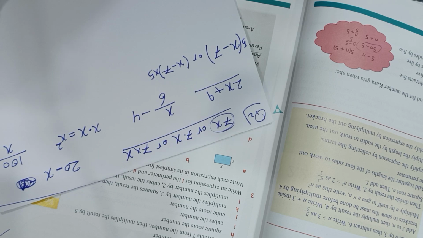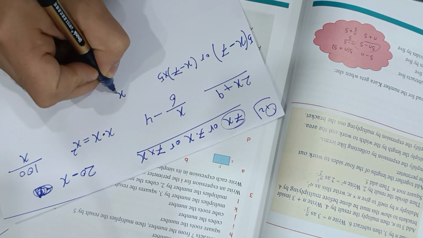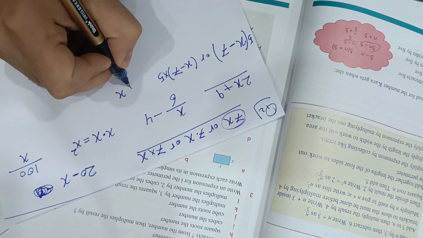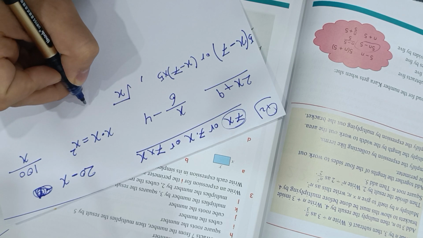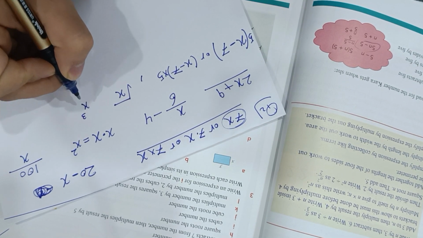Square root the number. So x, what is the square root of it? Square root of x. Cube the number. So x to the power of 3.